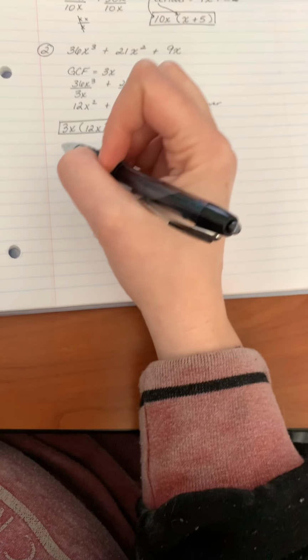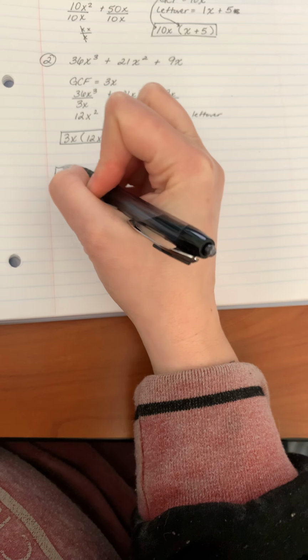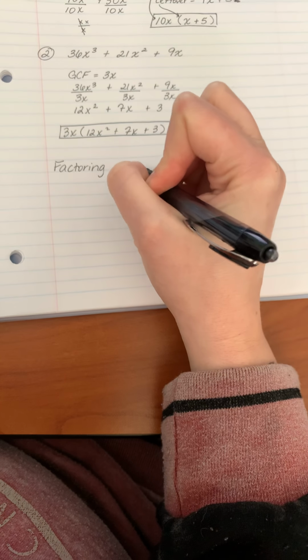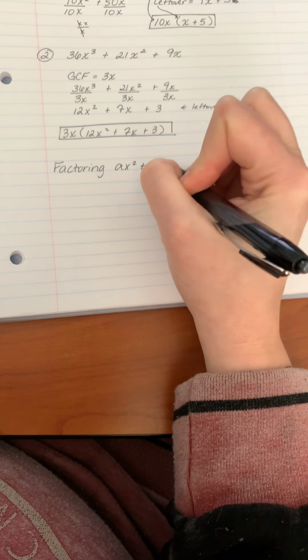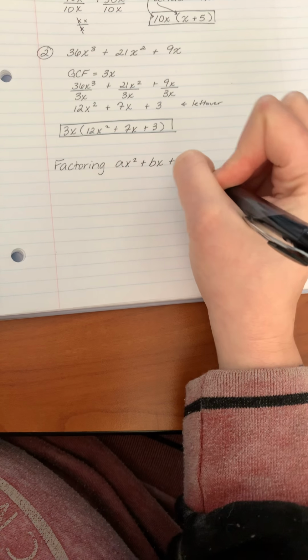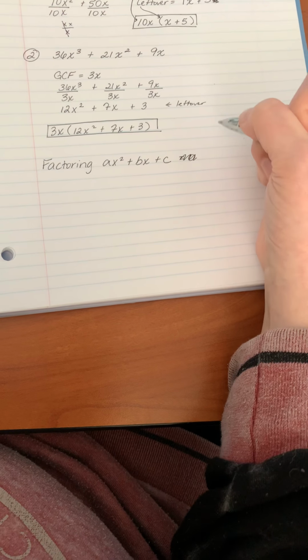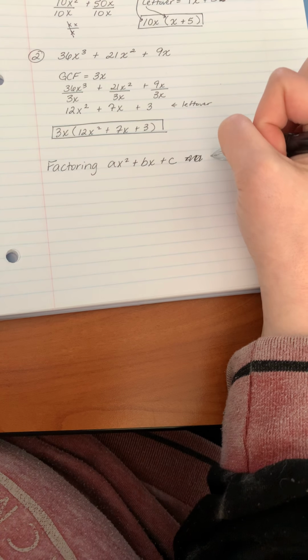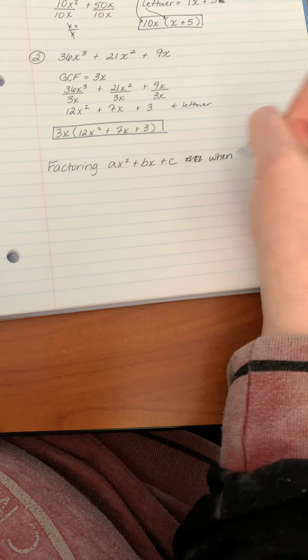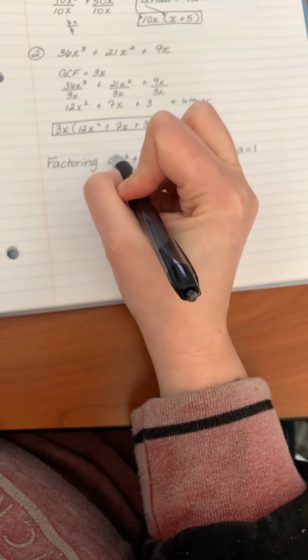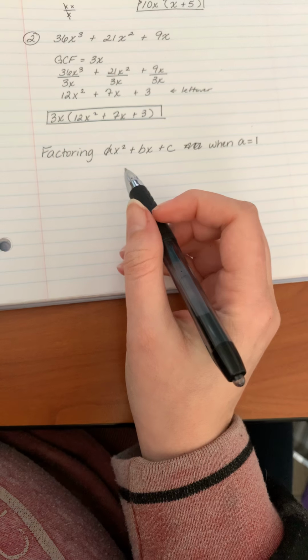Okay, so next we're going to talk about factoring ax squared plus bx plus c, not equal to 0, when a equals 1. So in other words, when you don't see anything right there.